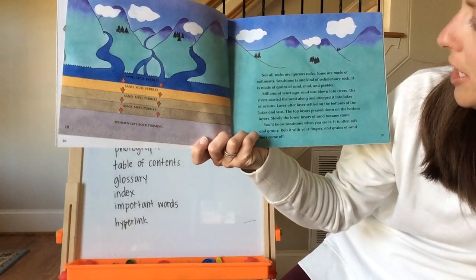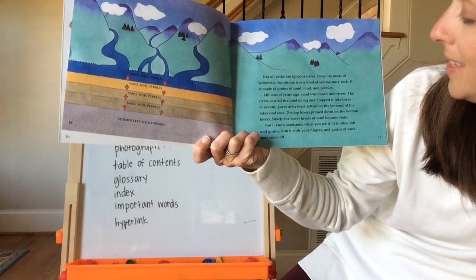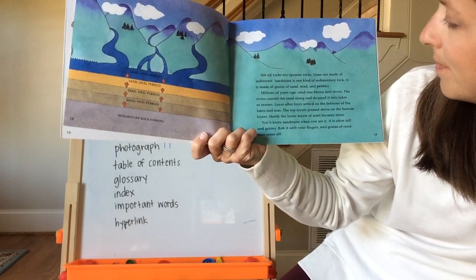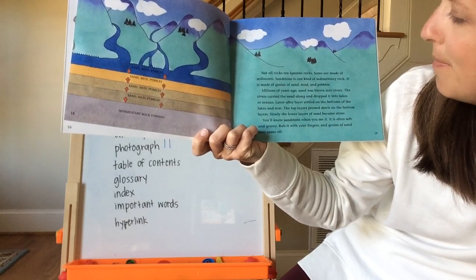Not all rocks are igneous rocks. Some are made of sediments. Sandstone is one kind of sedimentary rock. It is made of grains of sand, mud, and pebbles.